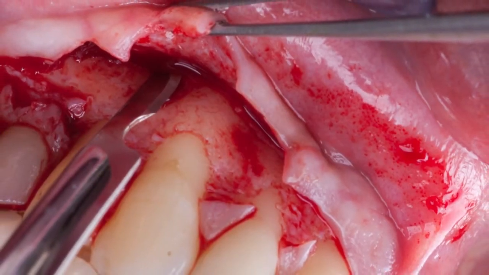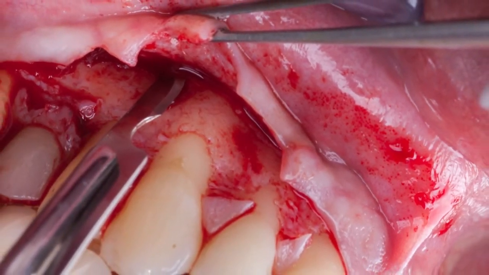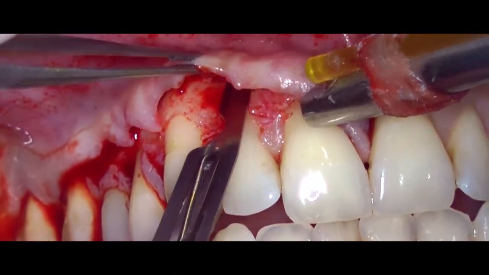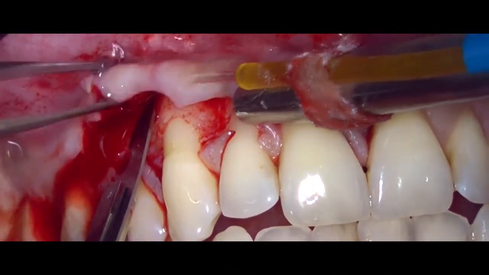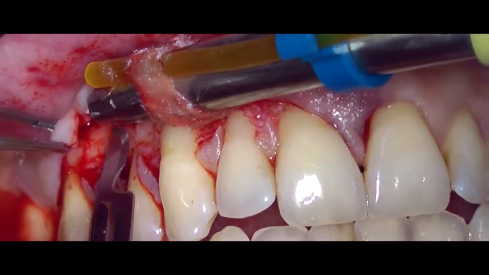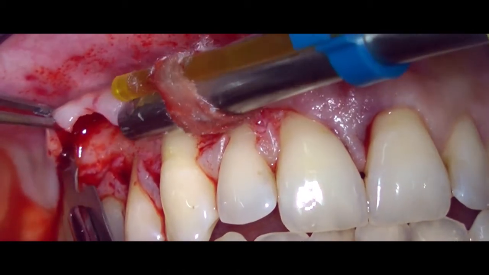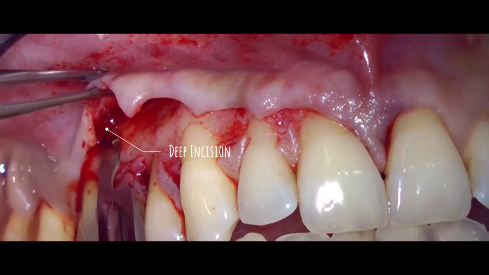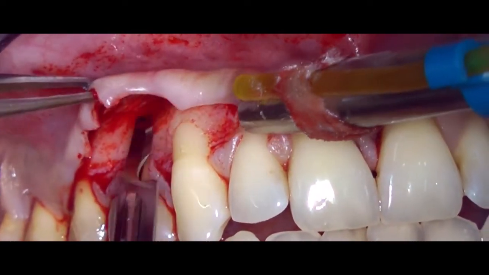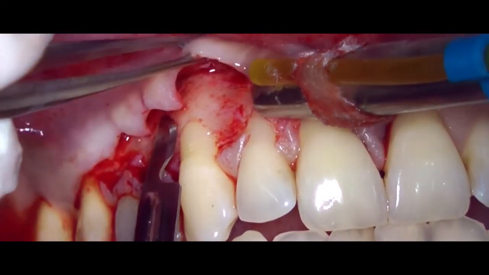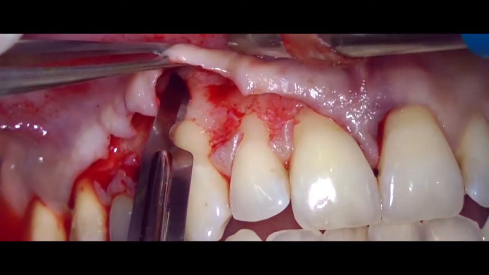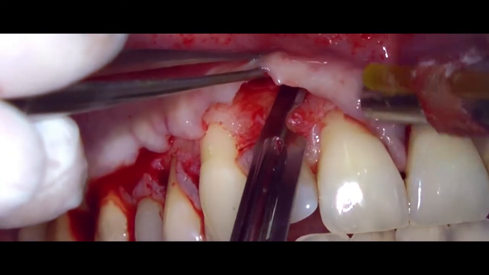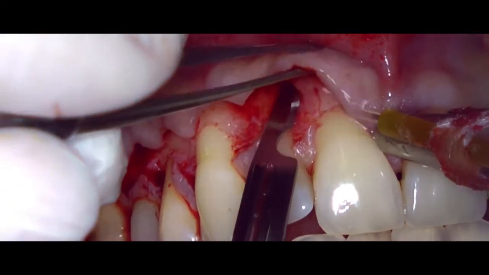Now that we have reflected the tissue for about 3 millimeters, it is time to continue the soft tissue dissection once again in a split thickness fashion, cutting the periosteal muscle insertion. Zucchelli has described this as a deep incision followed by a superficial incision that removes the superficial muscle insertions remaining on the flap. The combination of these two incisions will allow for a complete and effective mobilization of the flap.